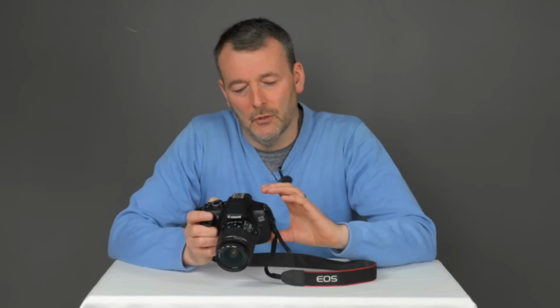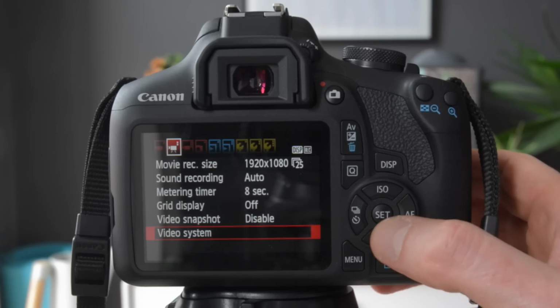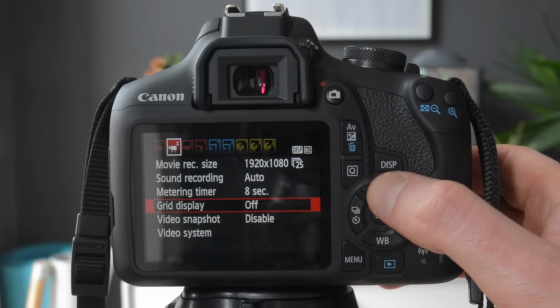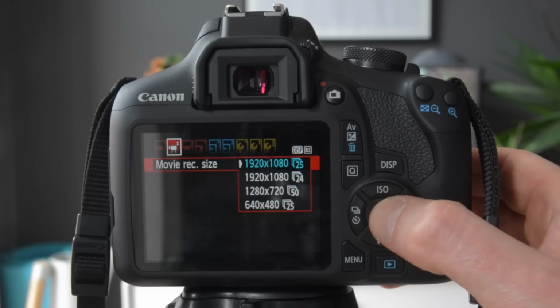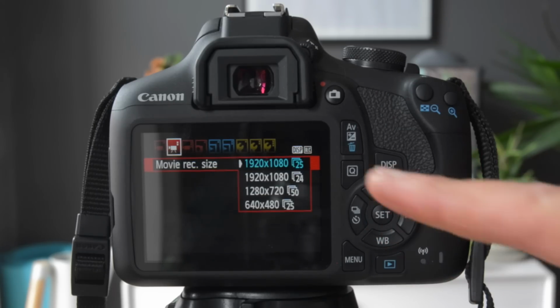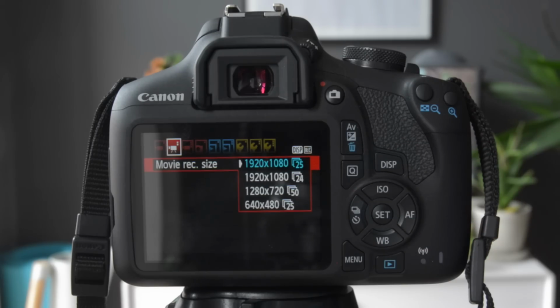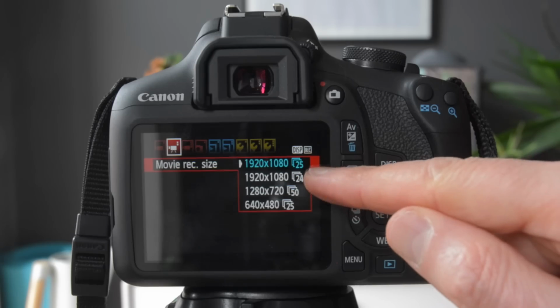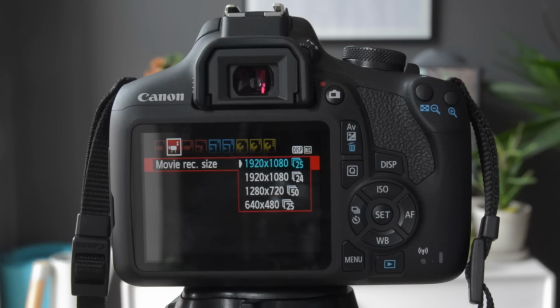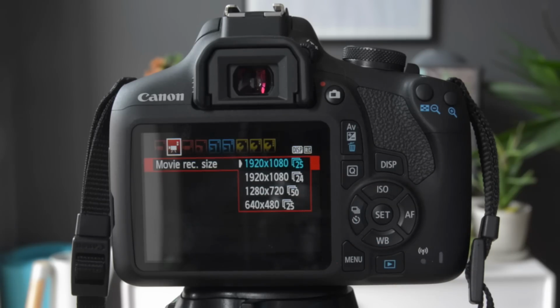The quality is excellent. But when I talked about video system, this is what I mean, how it changes the frame rate. So if we go into Video tab 2 and look at the very top one, movie recording size, then I have, because I'm in PAL, 1920 by 1080 at 25 frames per second, 1920 by 1080 at 24 frames per second, which is established as the film speed for cinematic videography. And then 1280 by 720 at 50, and then 640 by 480 at 25.